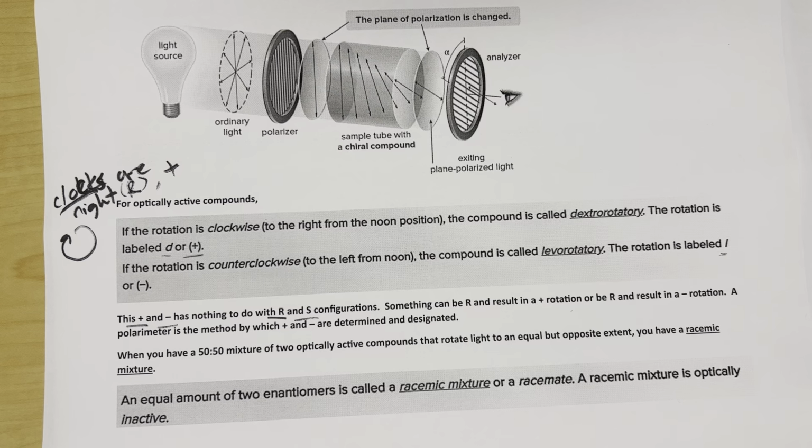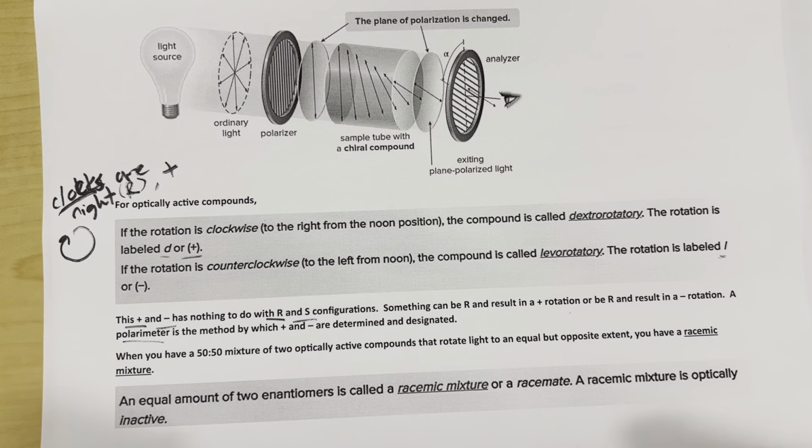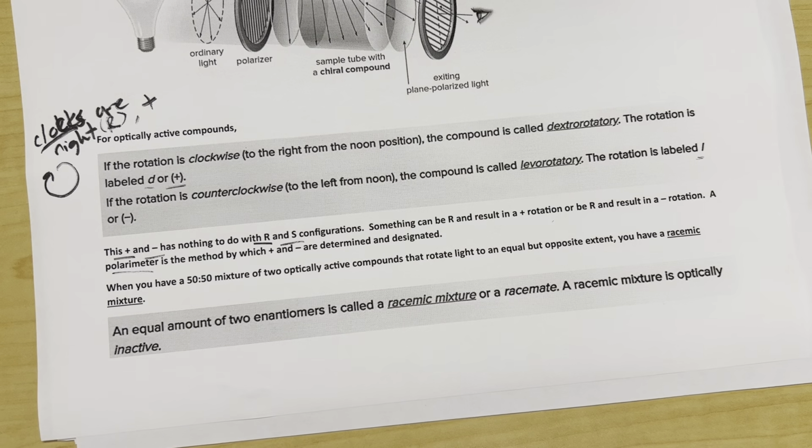Okay, but it has nothing to do with the fact that it's an R or an S configuration if it's positive or negative. The only way you can do that is running through a polarimeter, which we have in lab, and maybe I'll come up with a lab that we can do, and that will tell you what it is. Otherwise, you can't tell. Okay.